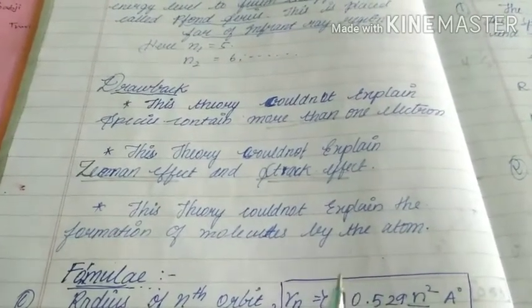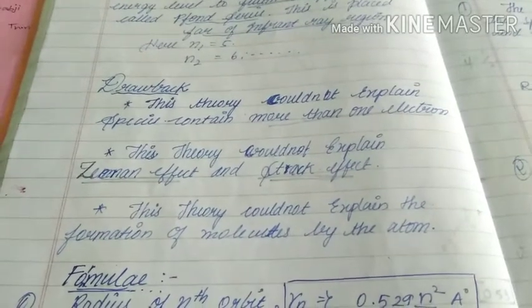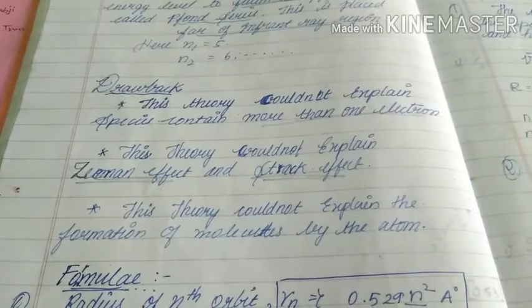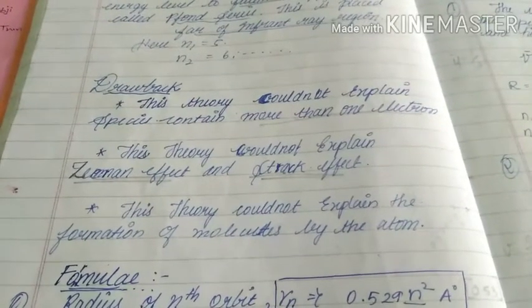In the next video we will discuss formulas. Some formulas are there: radius of the nth orbit, energy of the nth orbit, wavelength, energy. We will discuss those formulas in the next video.